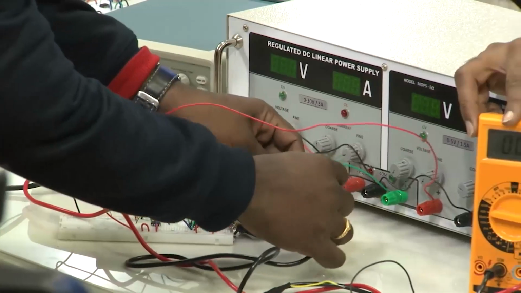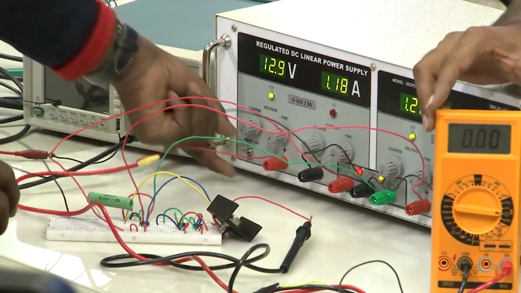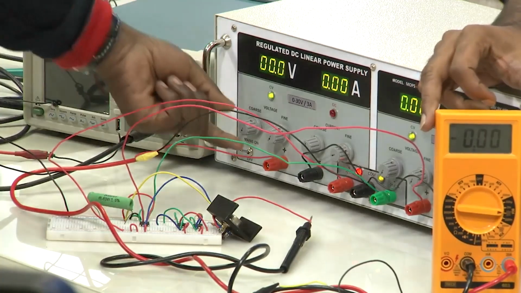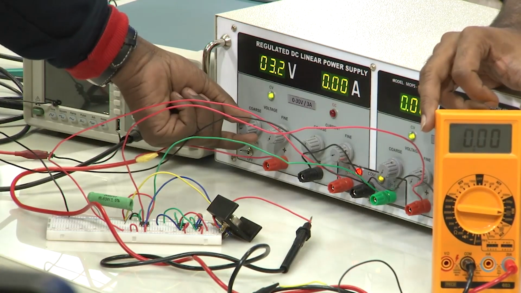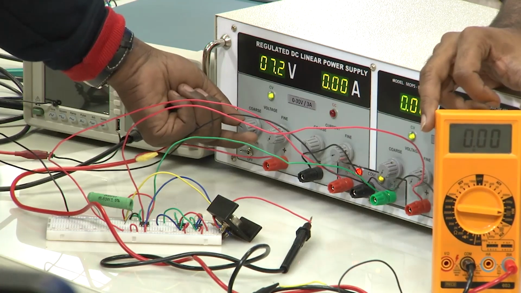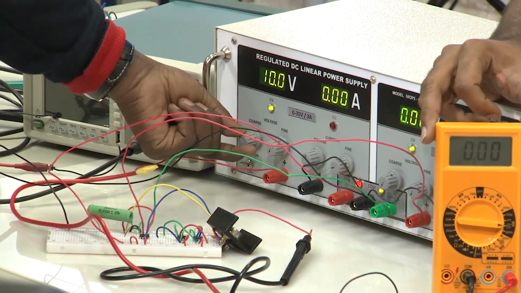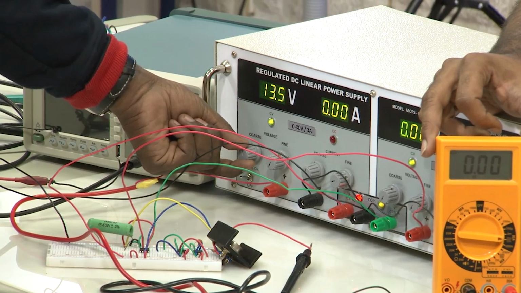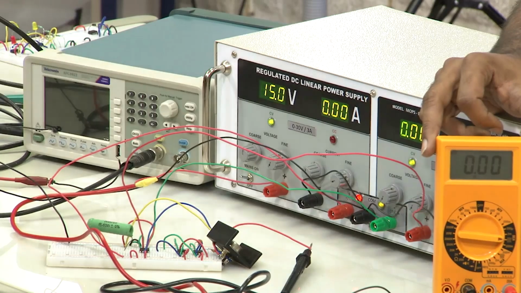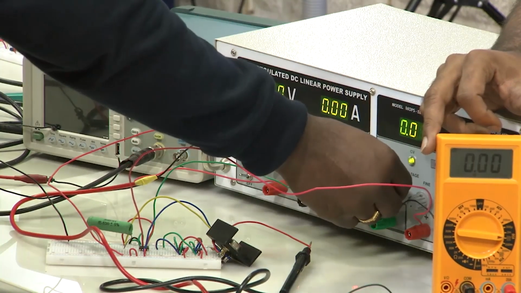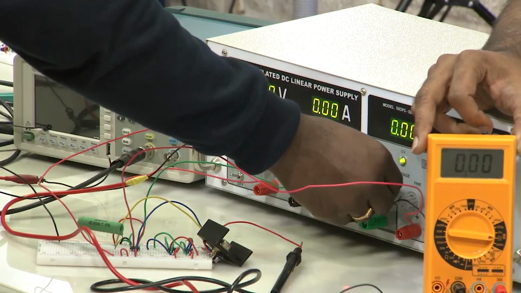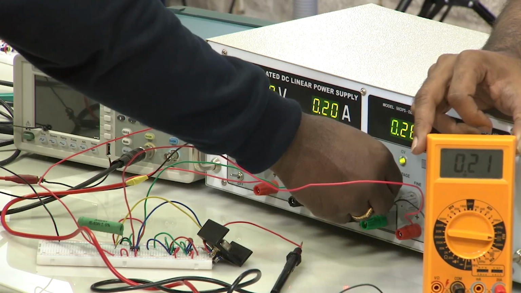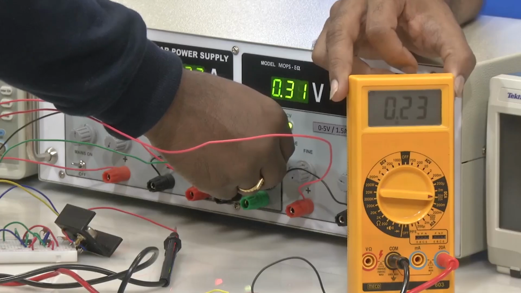So, we will start the DC power supply, and we will increase in steps of 0.5 volts. So, first we will apply, we are applying right now plus VCC to the transistor, and you can see plus 15 volts, okay, and we are applying the same way. You can see when we are changing the voltage, the current increases.